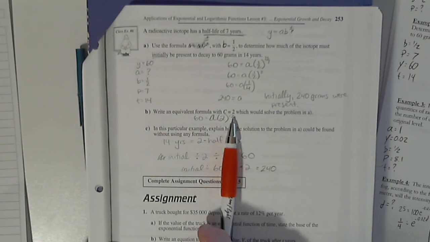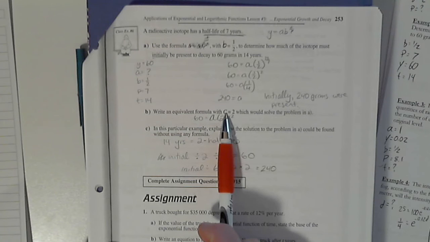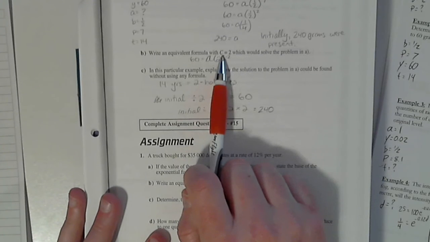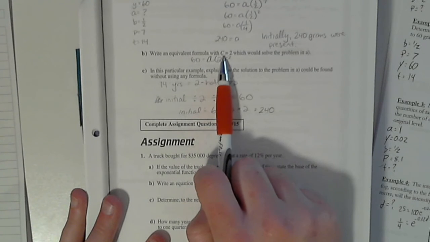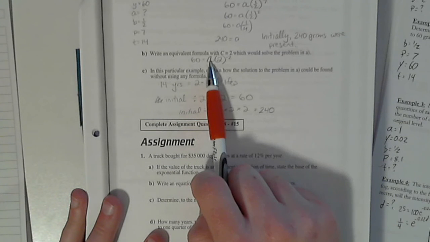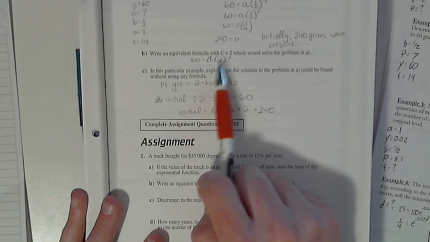Write a formula with a B value of doubling. I don't care about that question. Well, we could talk about it. So if you wanted to change the B, the growth rate, to doubling, how could you have written this equation? Well, it would have been 60 equals A, and it doubles to the -2. It actually goes backwards.